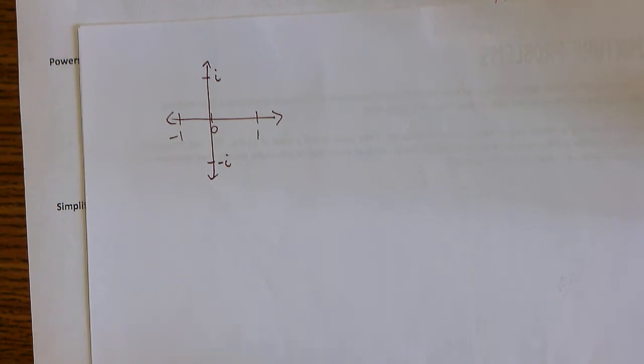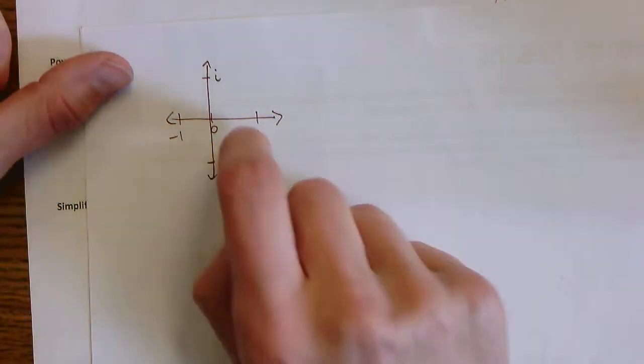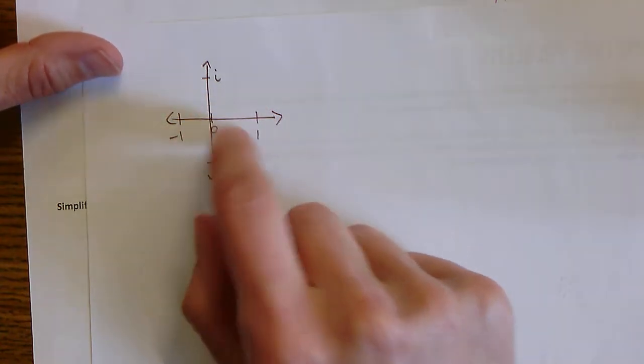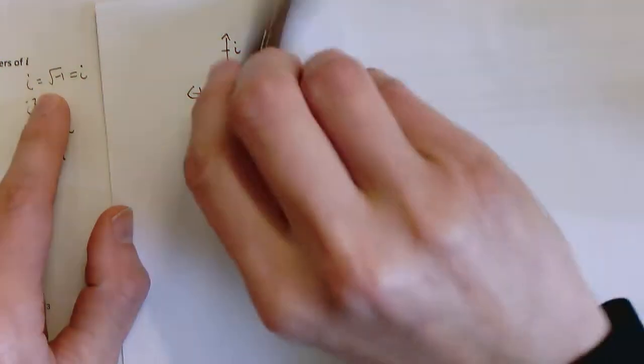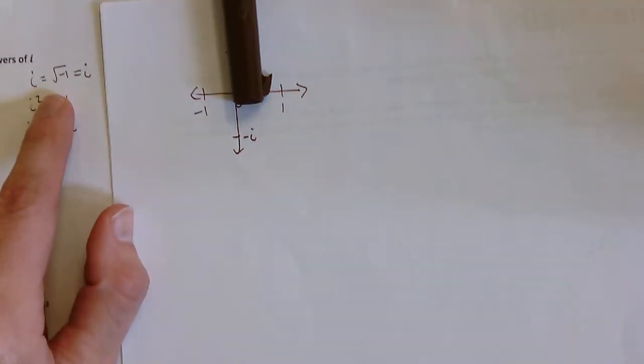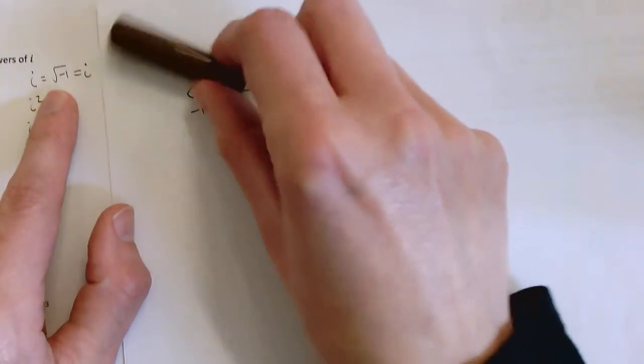Cool. So what happens when you're multiplying by i is that multiplying by i creates a quarter turn, a 90-degree turn. So with our little cycle here that we did, we started up here at i, and when we multiplied by i, that's a quarter turn.